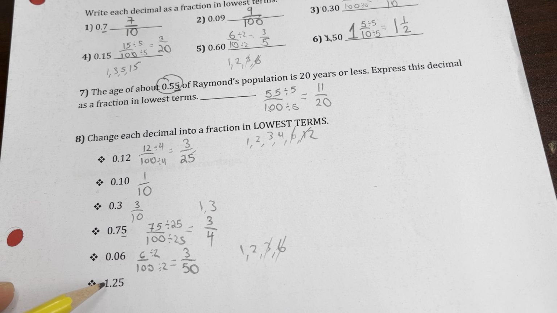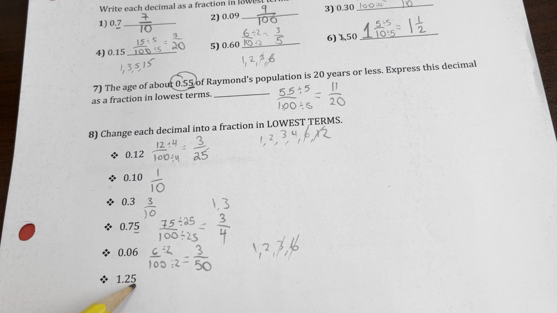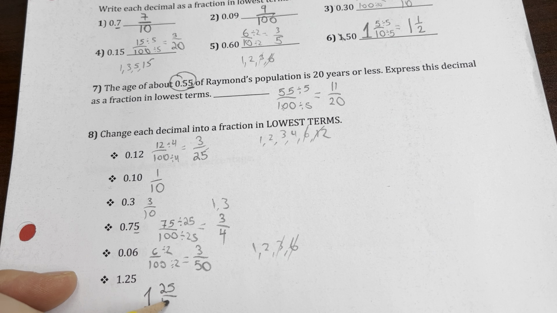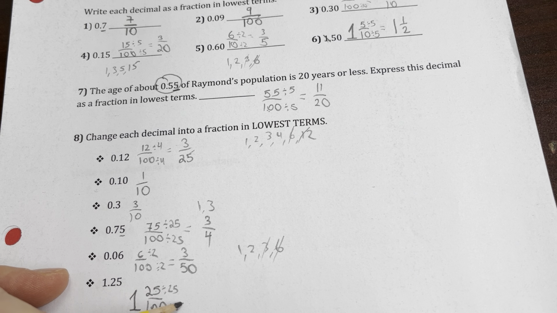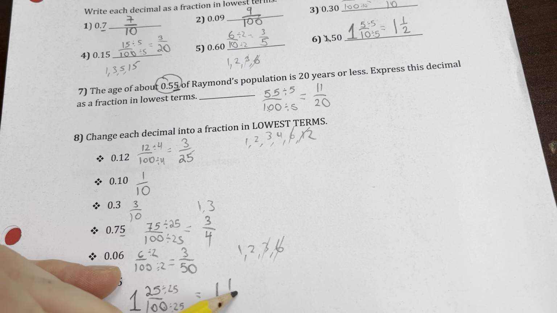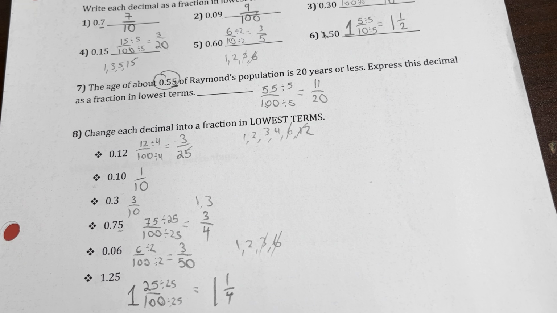And then our last one here, 1 and 25 hundredths. So we have 1 whole, 25 over 100. Okay, 25 is a factor of 100, so I'm going to divide both by 25 to get that 1 on the top. It's going to be 1 1/4. All right, so that's how you go from a decimal to a fraction.